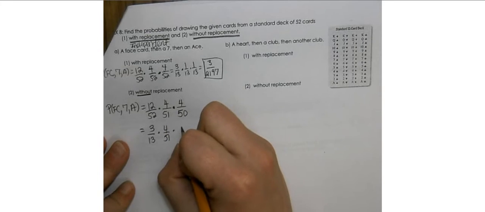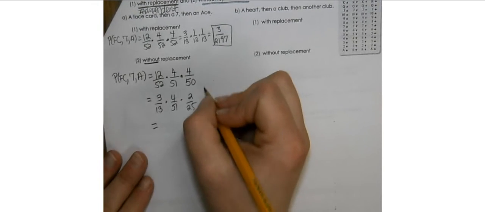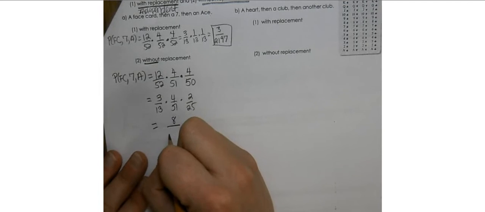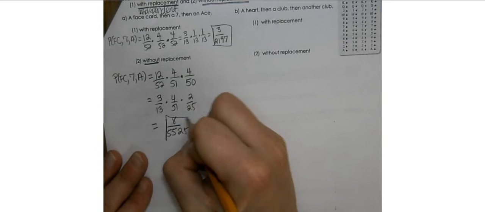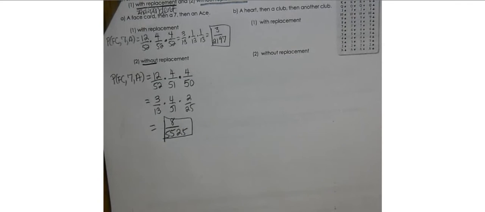So I'm going to simplify my fractions, and I have 3 out of 13 times 4 out of 51 times 2 out of 25. And when you multiply all of those fractions together and simplify, you're going to end up with 8 out of 5,525. And that is your answer.